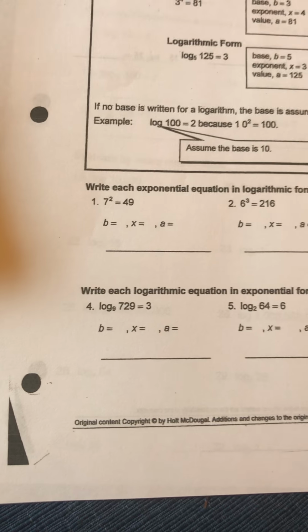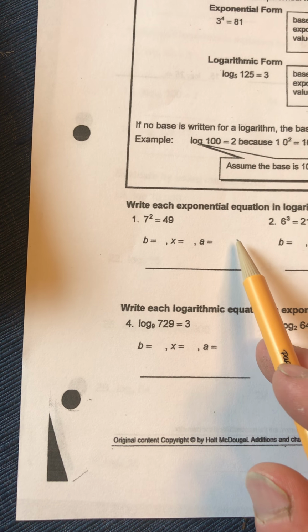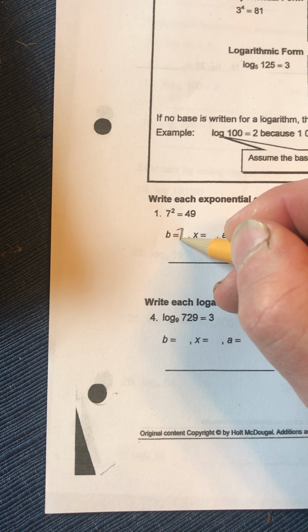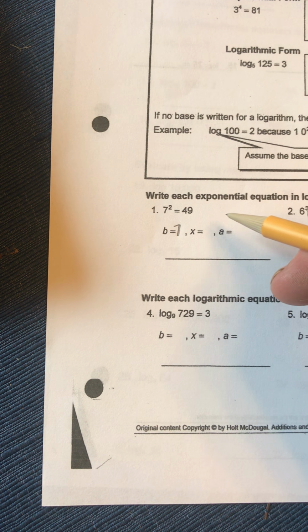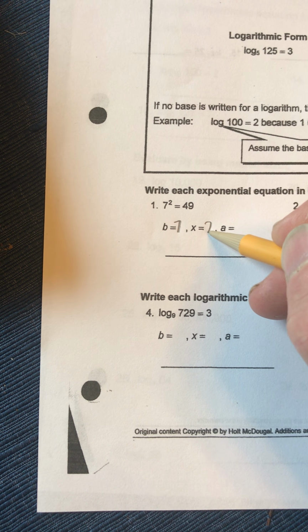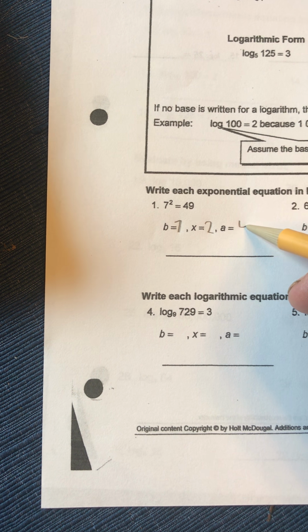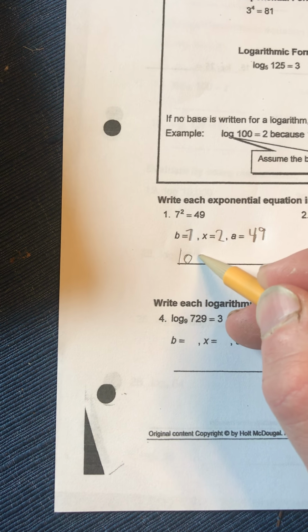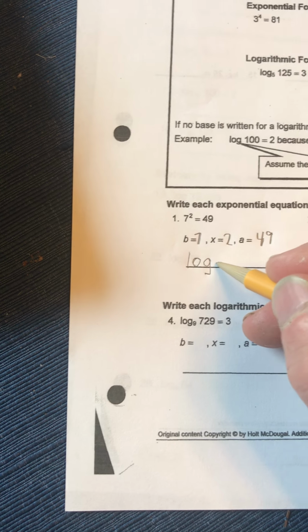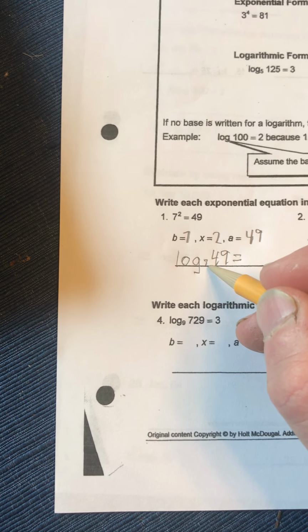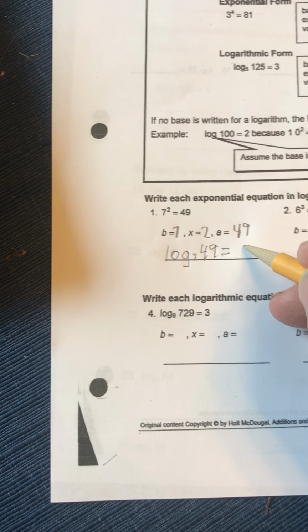Okay, when I'm working out logarithms, or changing from exponential form to a logarithmic form, I'm going to say, well, my base is 7. My power is 2. And my actual value is 49. So to write this in logarithmic form, I would say log base 7 of 49 would equal what? 7 to what power would equal 49? The second power.